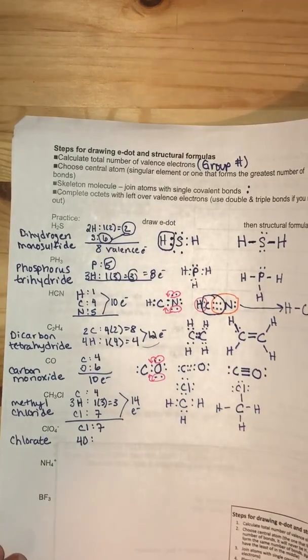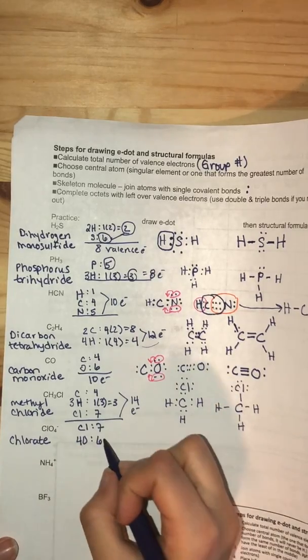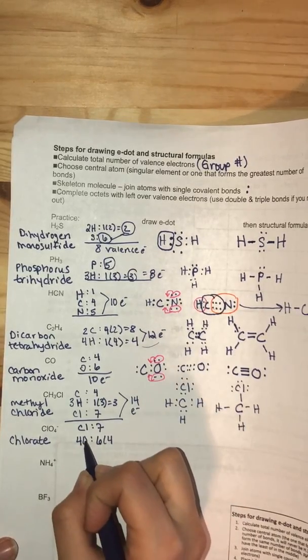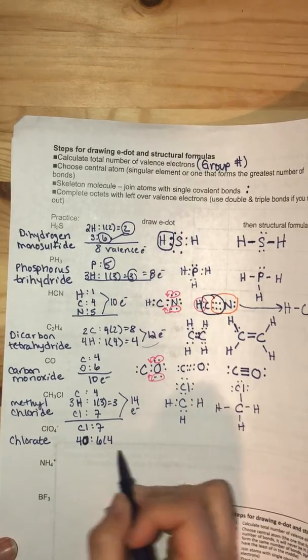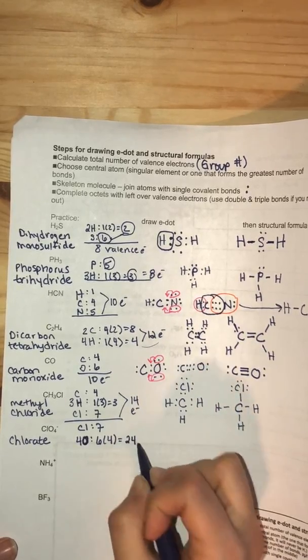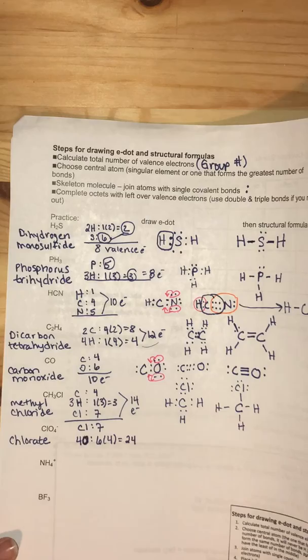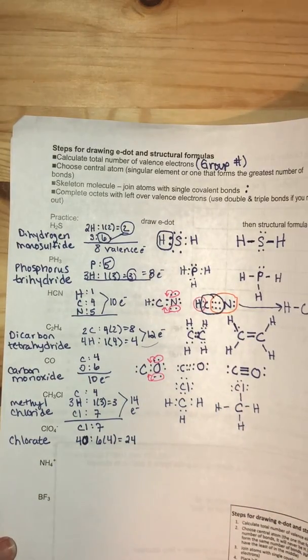And each oxygen has 6 valence electrons. So 6 times 4. And do not be mistaken, this is an O. For those of you who might be watching this later, this stands for oxygen. So it's not 40. So 6 times 4 equals 24. So 24 plus 7 is going to be 31.